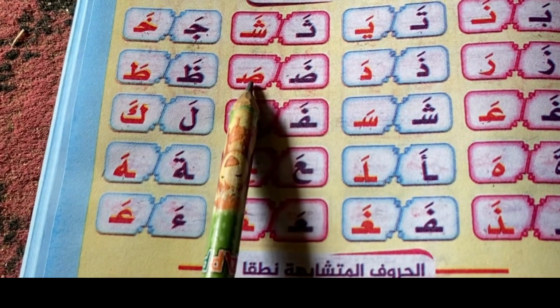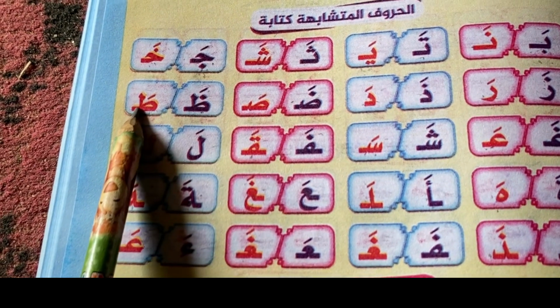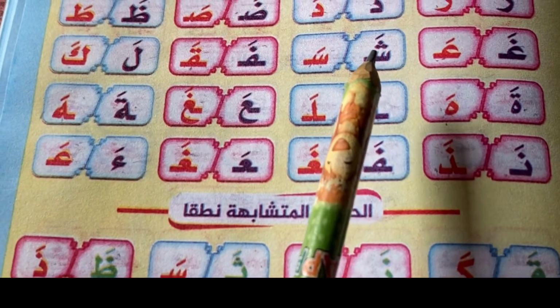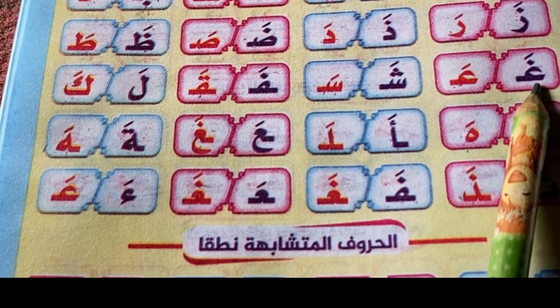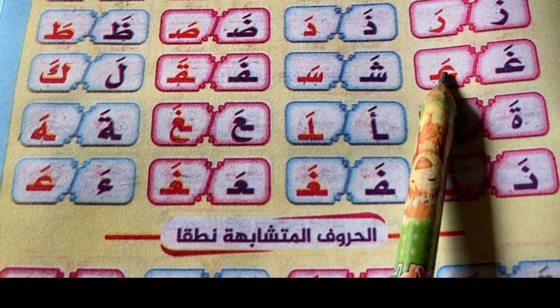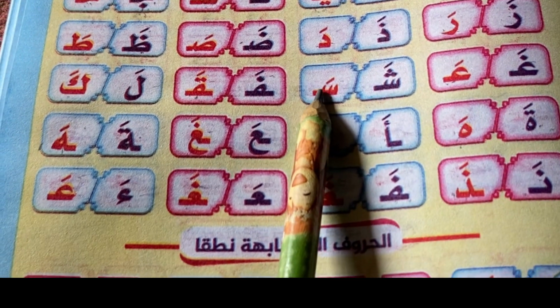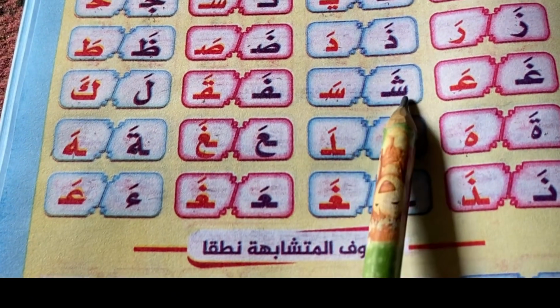Do, Sa, and Va, Ta. Va'un has one dot at the top. Ta'un has no dots. Ghainun, Ghainun has one dot at the top. Ainun has no dots. Shinun, Sinun. You can see Shinun has three dots and Sinun has no dots.